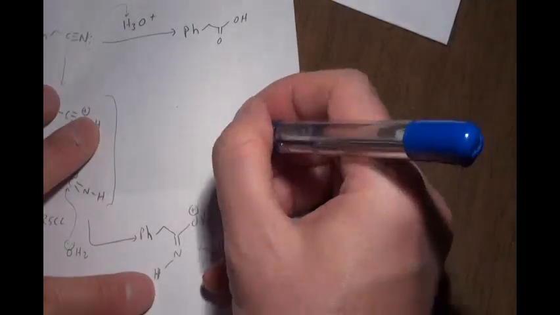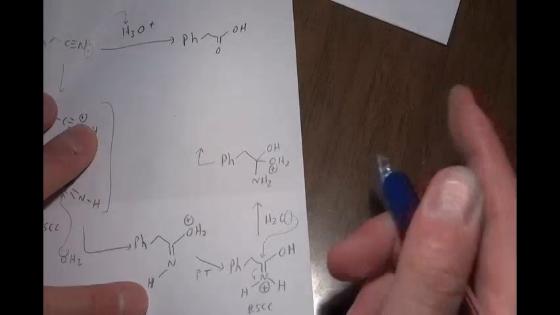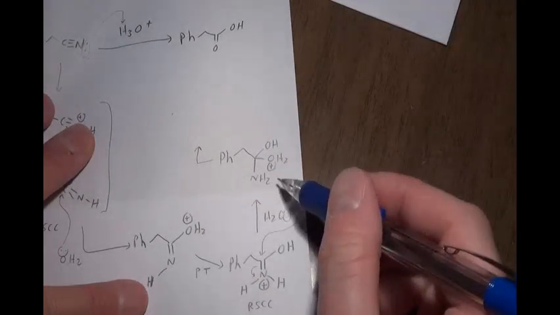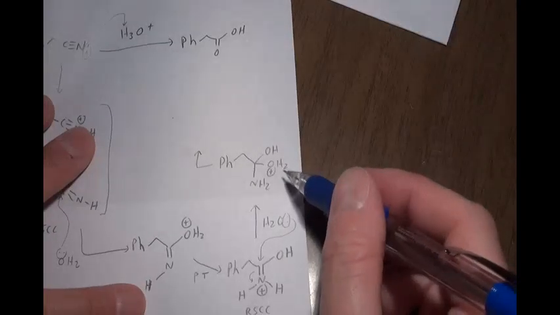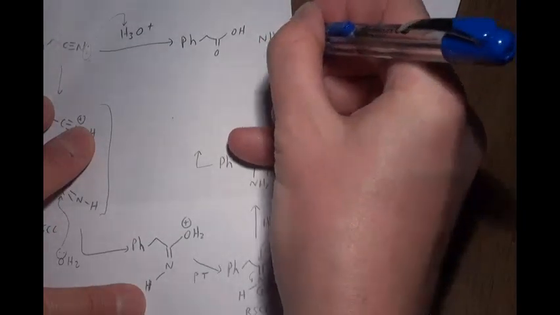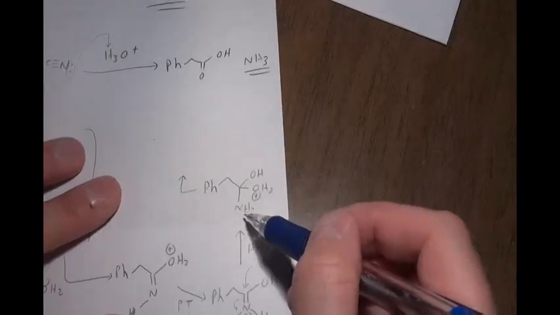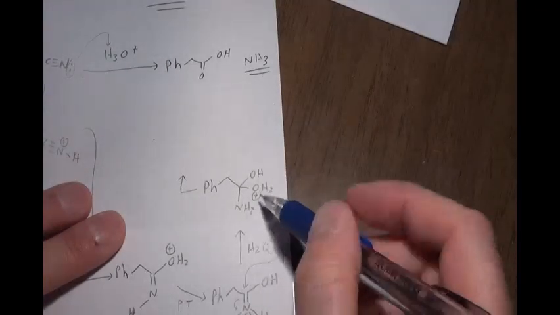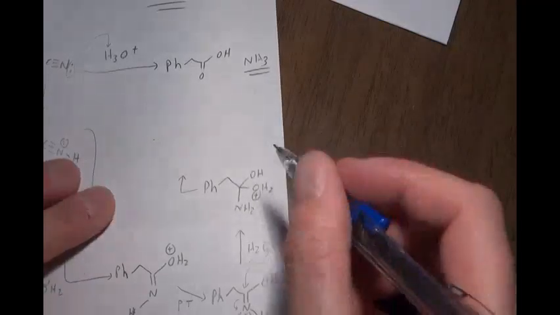What do we do after nucleophilic attack? We proton transfer. Usually after nucleophilic attack, we always proton transfer. Oh yeah, the end product is also ammonia. Ammonia will be a byproduct of this reaction. Okay, so what are we trying to make come off as a leaving group? Maybe the nitrogen, and maybe that'll be where the ammonia comes from. So we PT from oxygen to nitrogen.